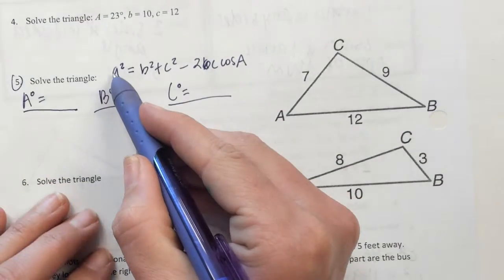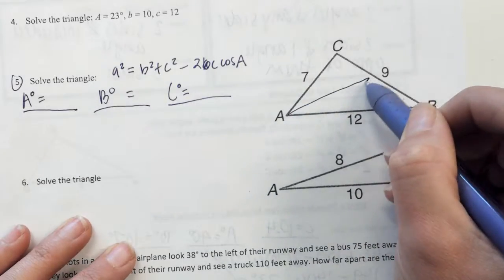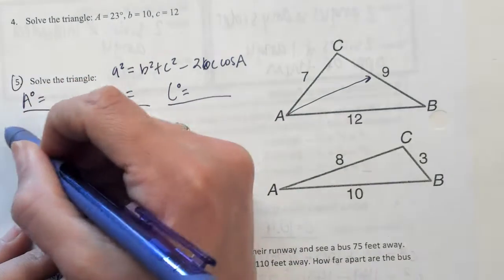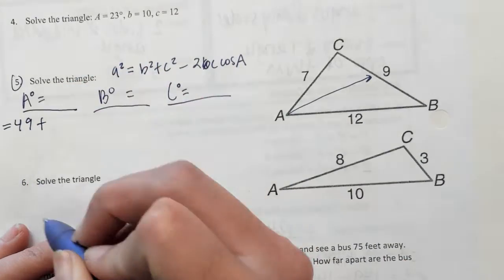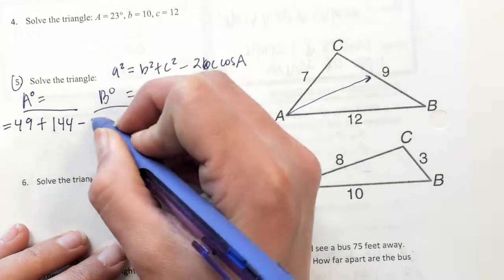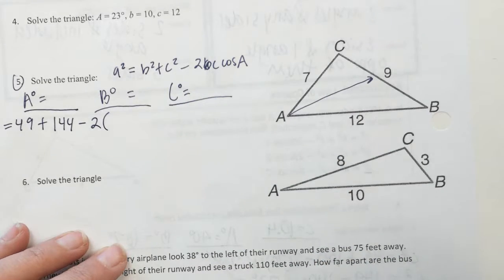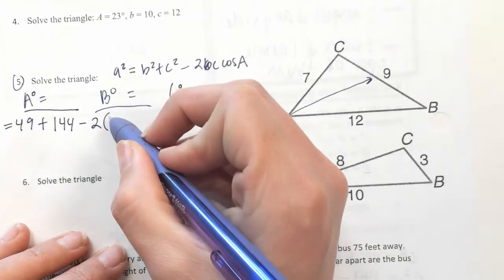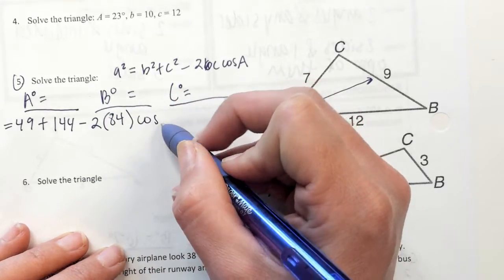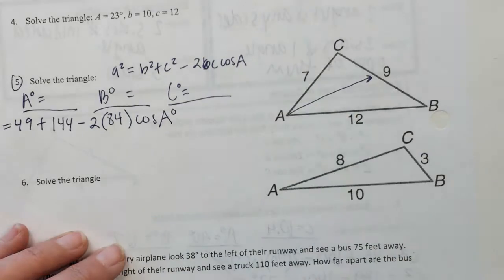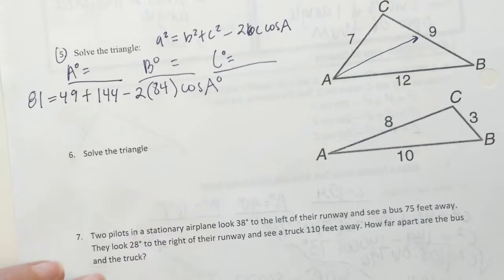Do we know A squared? Yes. A squared is going to be 81. B squared plus, good, minus 2 times, what's B times C? What's B times C? 84, very good. Cosine of, do we know what A degree is? Good, that's what we're solving for.